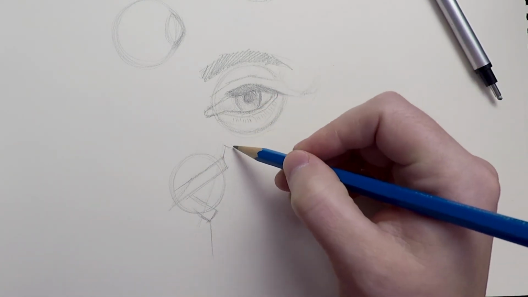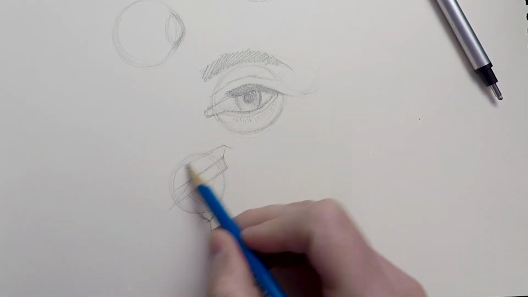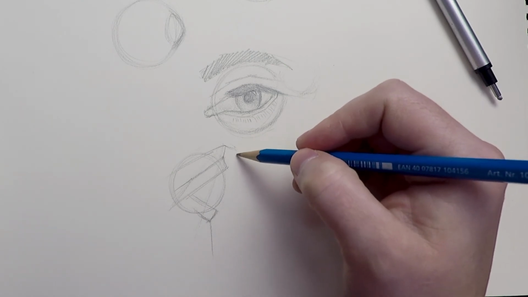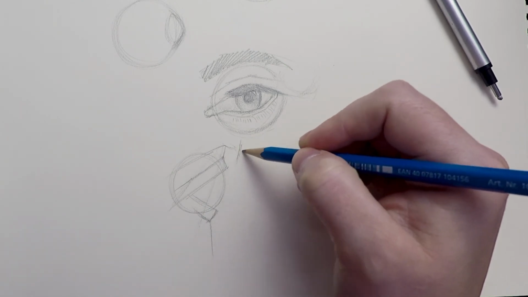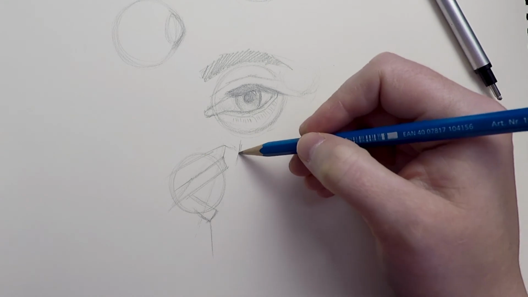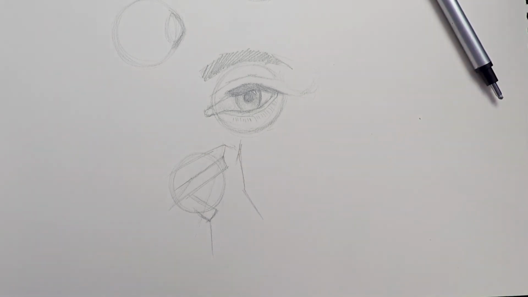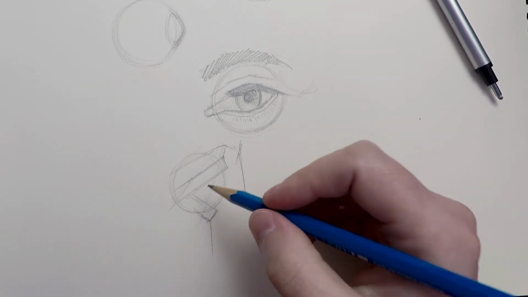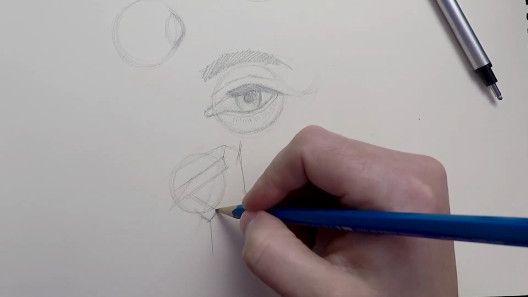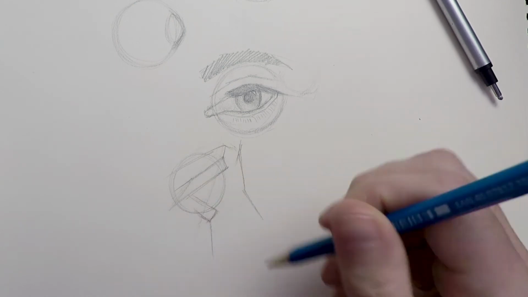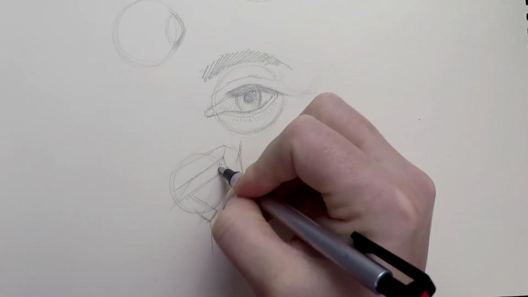And the brow ridge that comes out and around. Brow ridge actually comes out for the nose. And we have that nose that kind of comes out like that. So it's important though that we have the thickness of the eyelids that comes out.